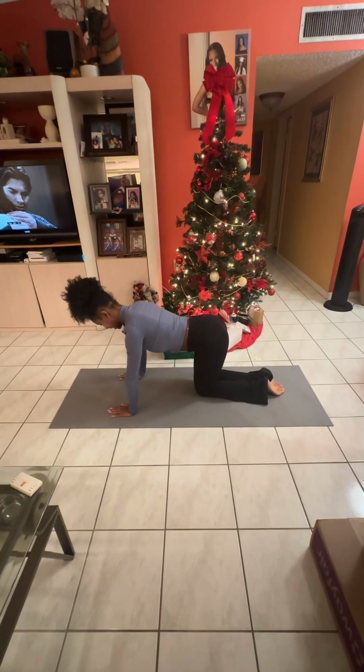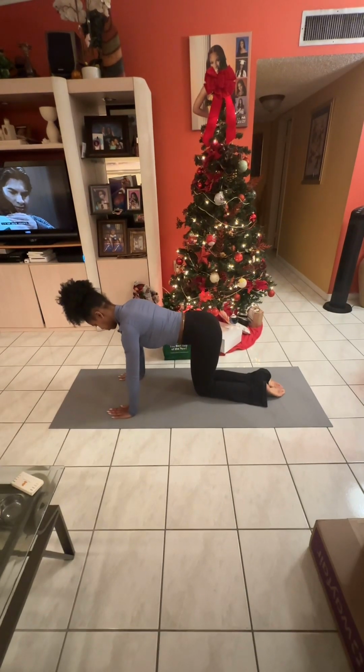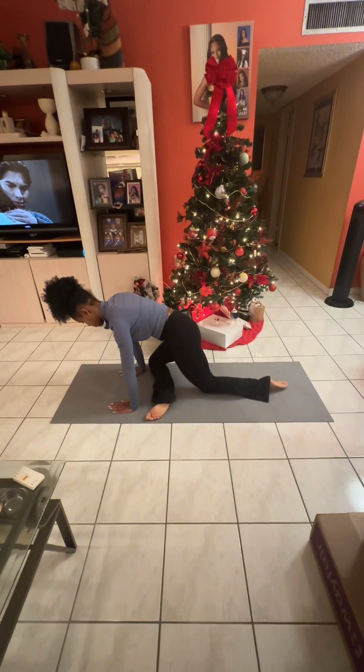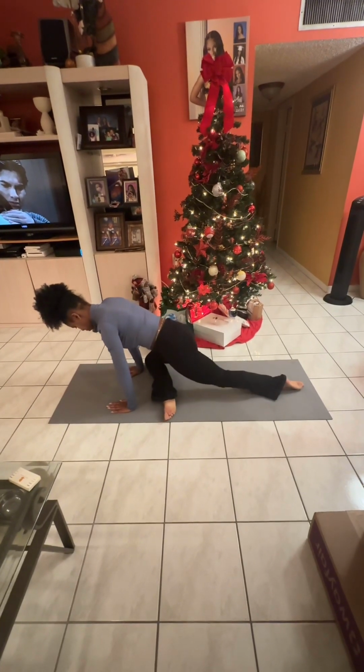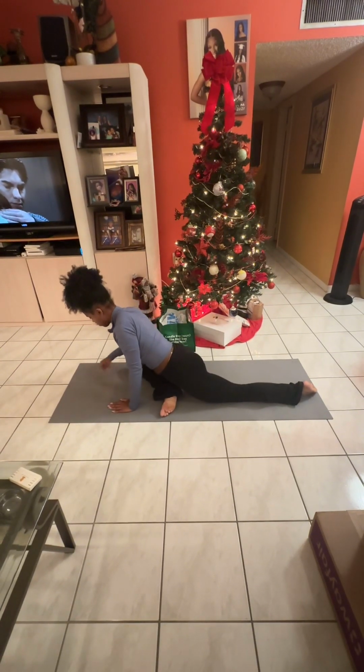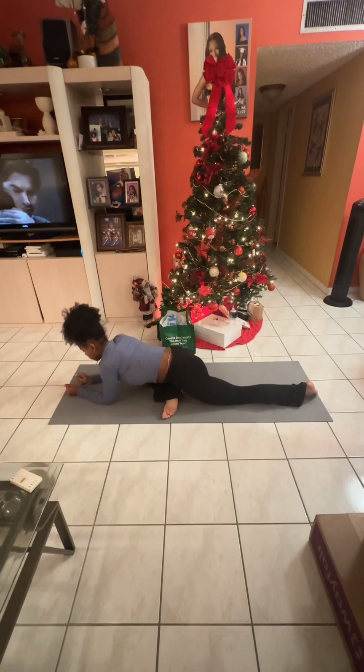The first exercise is a pigeon pose stretch. Start in a tabletop position. Bring your right knee forward, placing it behind your right wrist. Extend your left leg straight behind you. Lean forward slightly and hold for 30 seconds. Keep your pelvis squared and avoid rotating to one side.